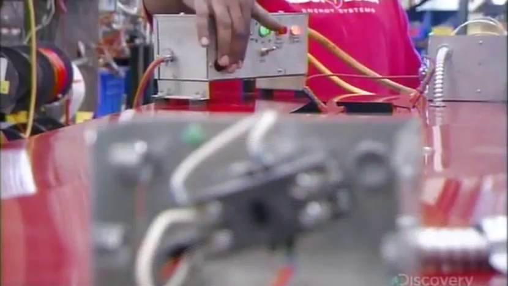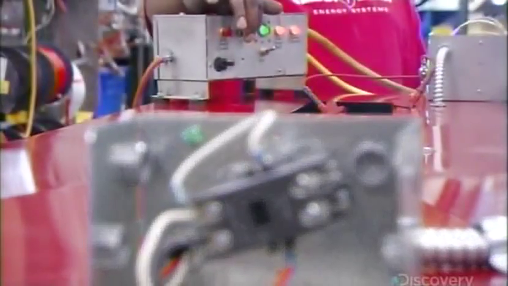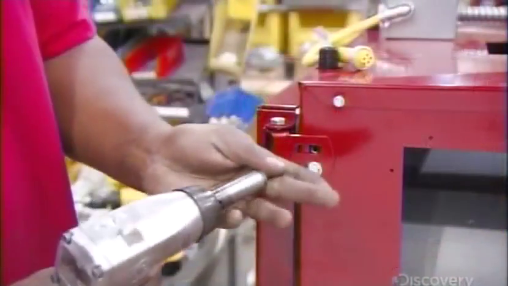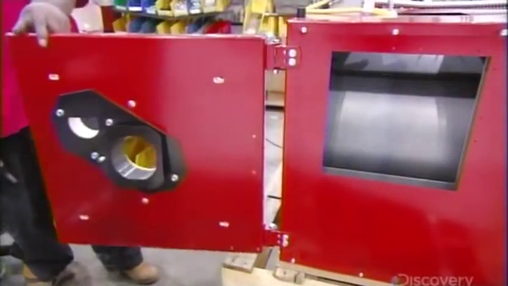He runs a number of tests to confirm that both the blower and the burner will turn on or off when they're supposed to. He verifies the operation of the door that allows for cleaning out ash residue.